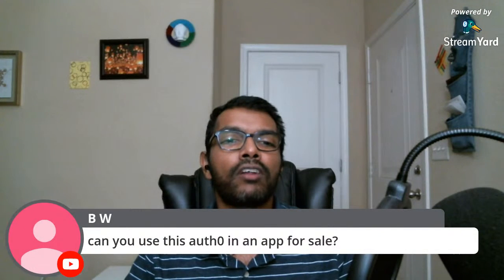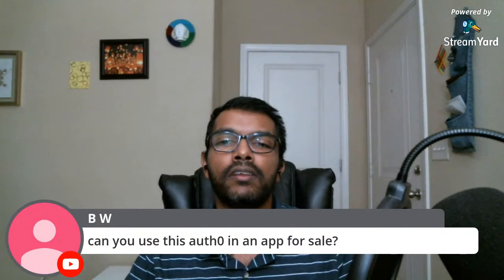Can you use this Auth0 in an app for sale? Yes, of course. But when you use a free account, there are so many restrictions. Only so many requests can be made for login or authentication per day, something like that. You need to go with their pricing model and choose which pricing model best suits you.